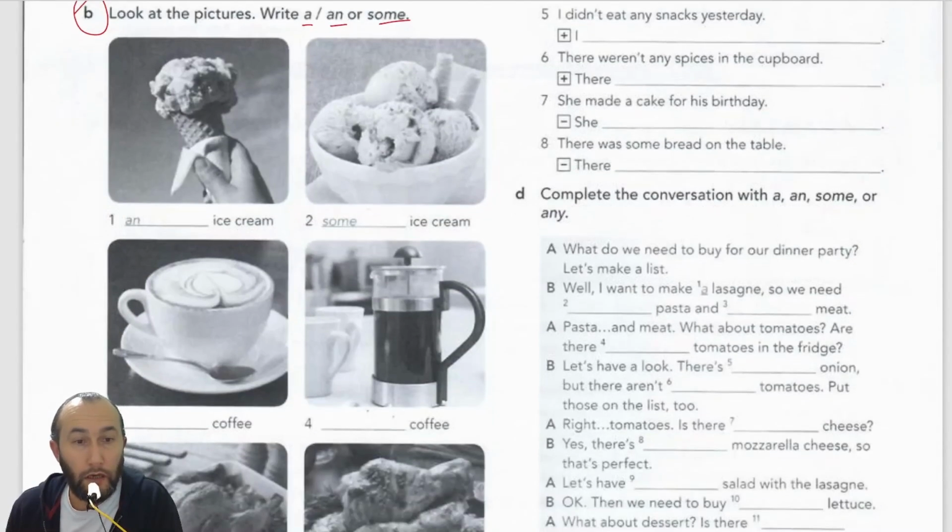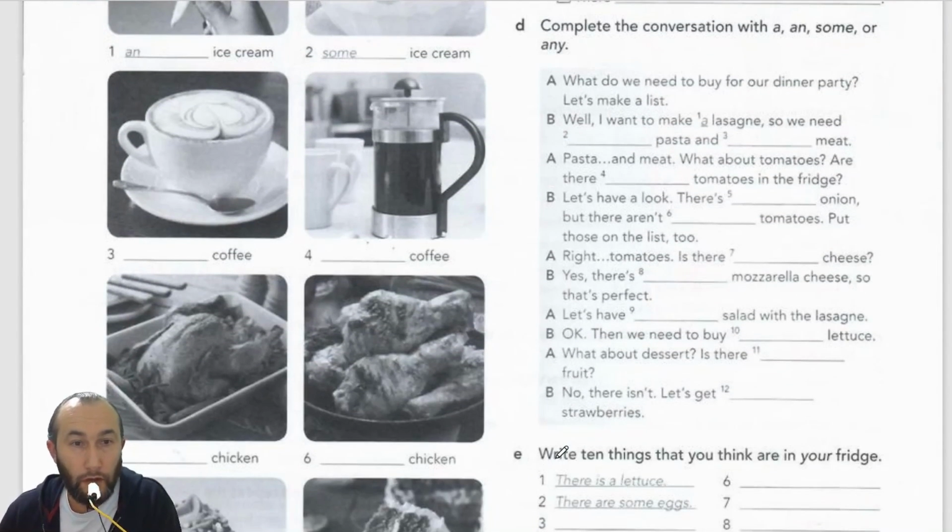So number 3. Now here, a coffee because we're talking about a cup of coffee, yeah? A cup of coffee. In England, they say a cup of coffee. But here, as you can see, this is a lot of coffee, and we can use it in cups. So here, we're talking about uncountable form. It's a liquid form. So we say some coffee.